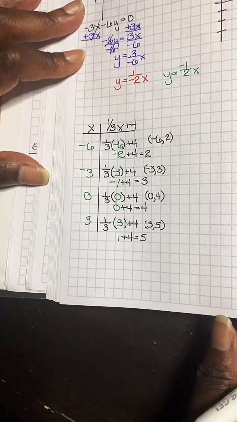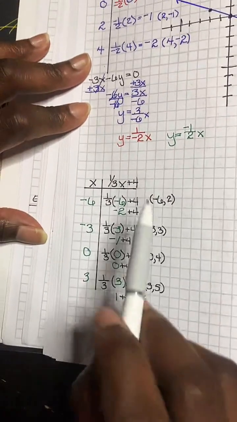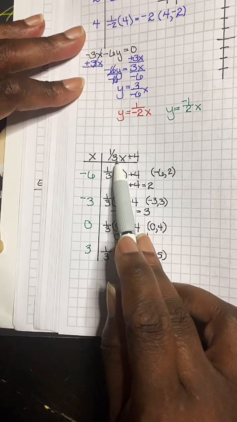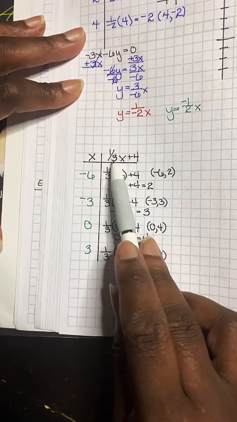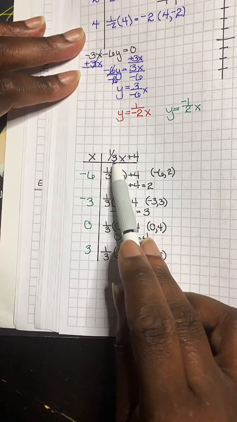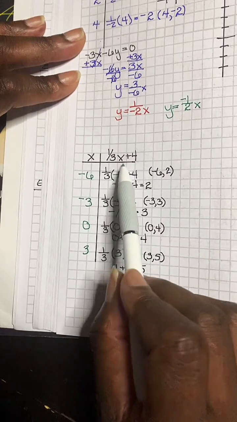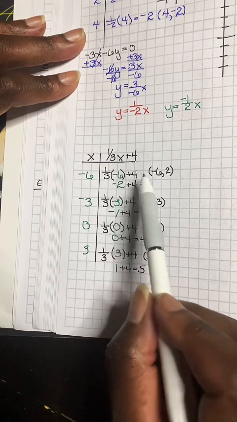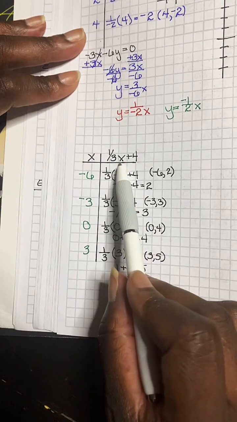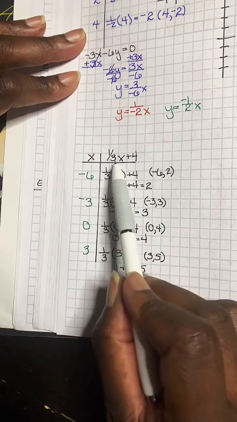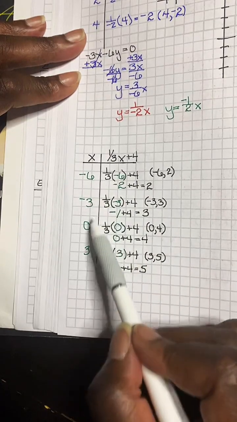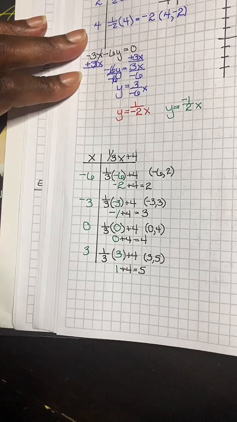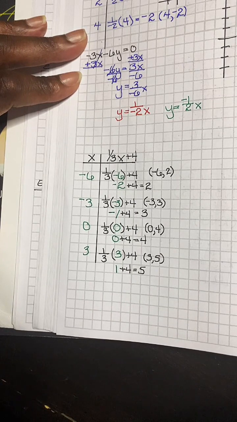Why are we using -6 and -3? Okay, since my denominator is a 3, we want to use multiples of 3. Because if I use a 1, I'm going to deal with 1/3. You guys don't like fractions. If I use a 2, that's going to give you 2/3. You guys don't like fractions. So why not use numbers that are multiples of 3 so you can get a nice, clean, even answer? Okay. All right. Well, thank you.